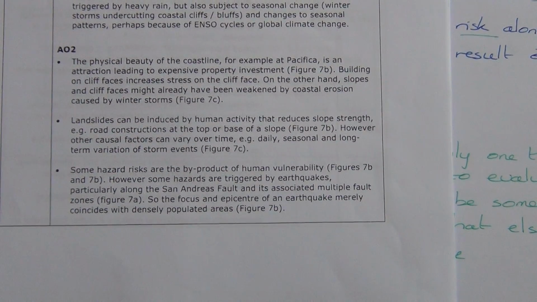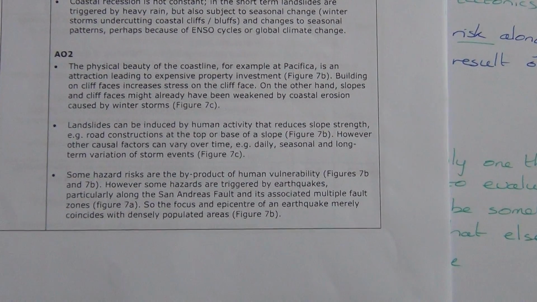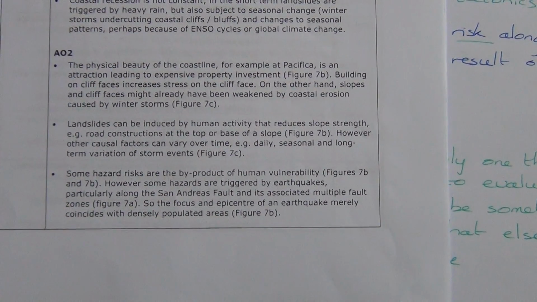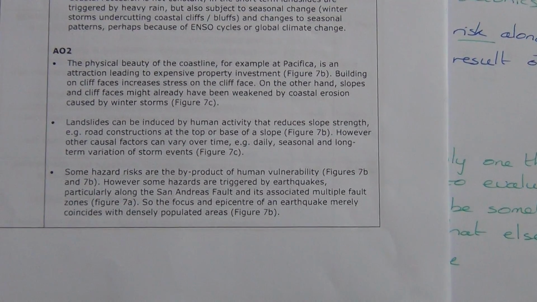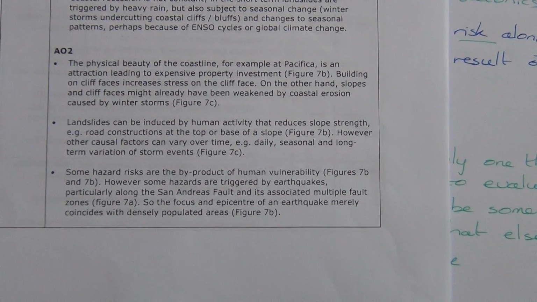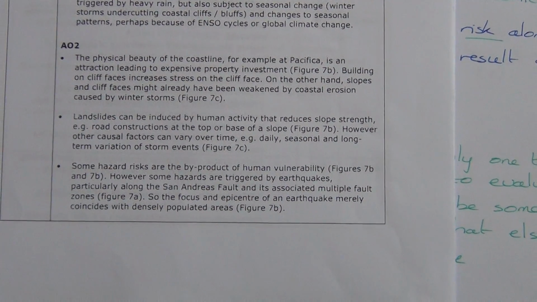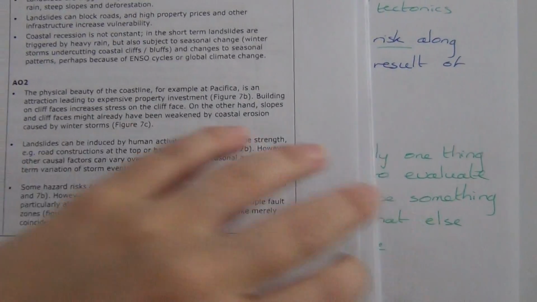However, some hazards are triggered by the earthquakes, particularly along the San Andreas fault line, and it's associated with multiple fault zones. So the focus and the epicenter of the earthquake is merely coincidence with densely populated areas. Is it the dense population that creates the hazard, or is it the tectonic processes and this event of the earthquake itself? That's what the question is asking you to evaluate. AO2 continues over the page on the mark scheme.